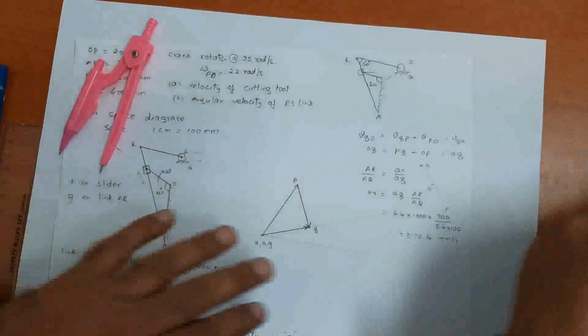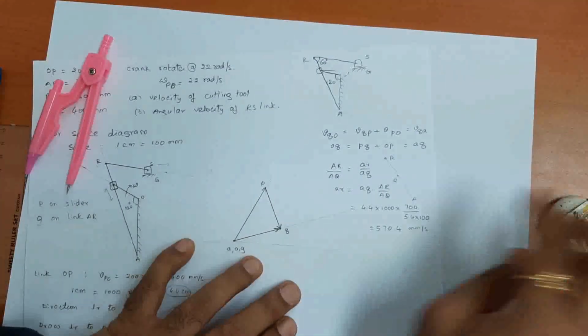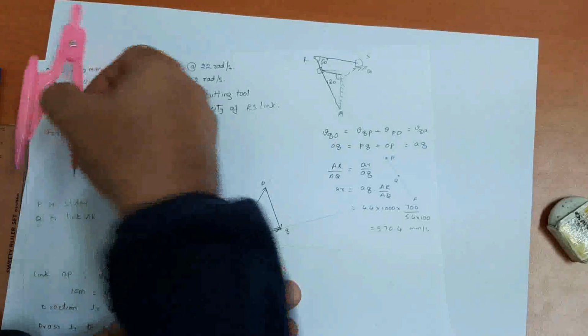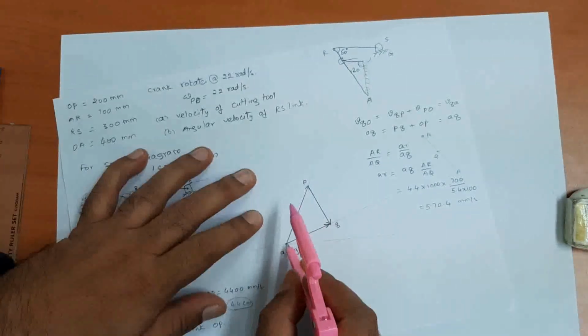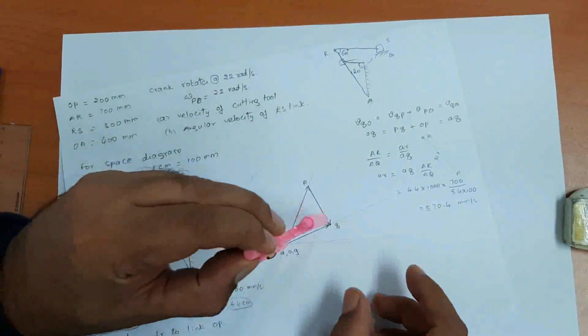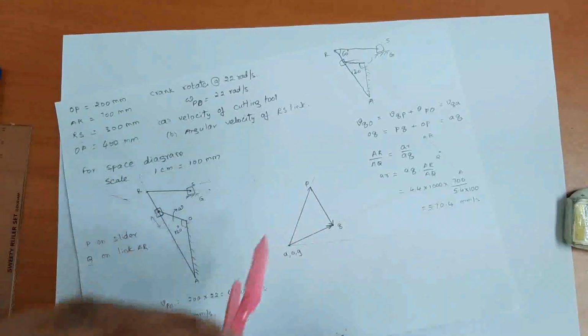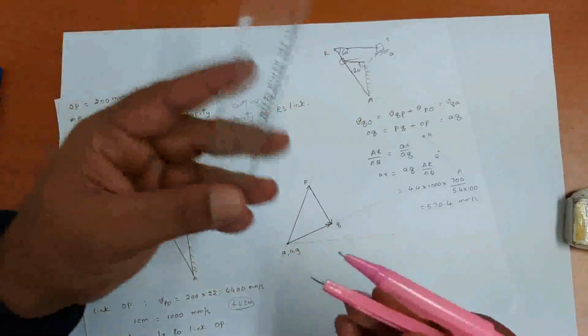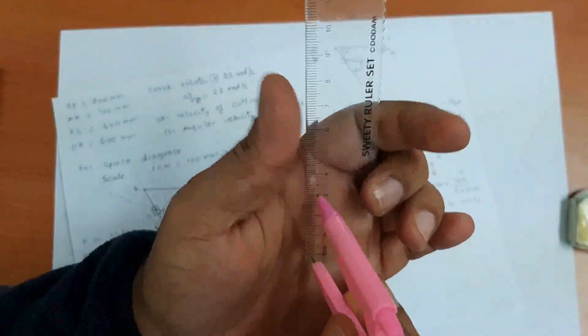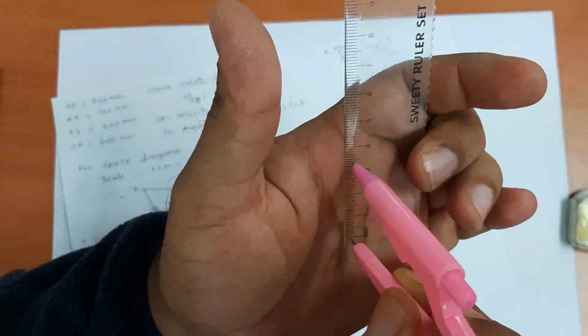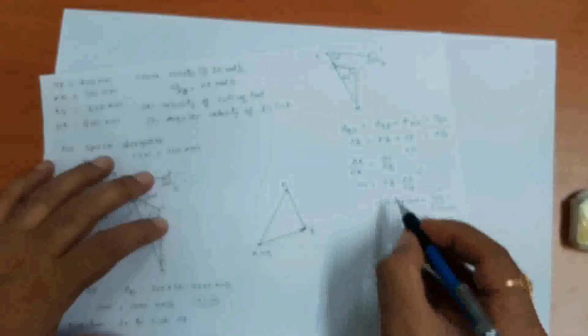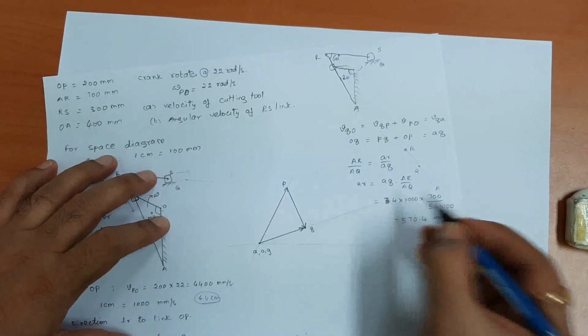It is the AQ vector. AQ vector is not 4.4, it is 3.4, not 4.4. Okay, so this is 3.4.